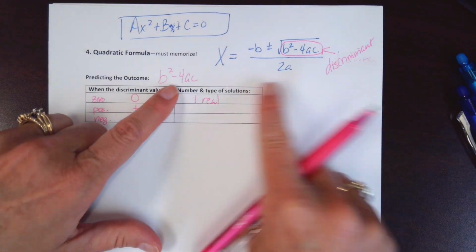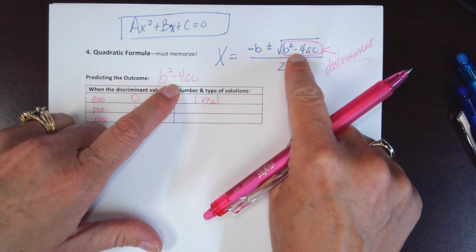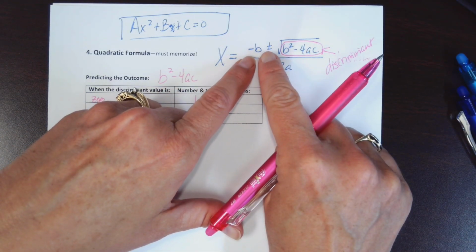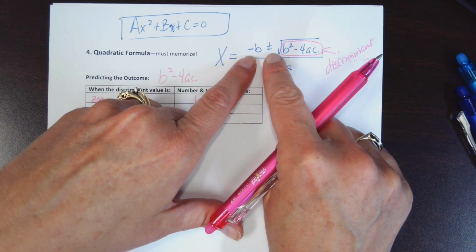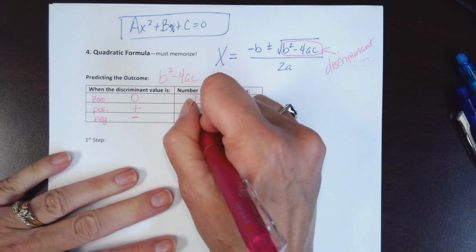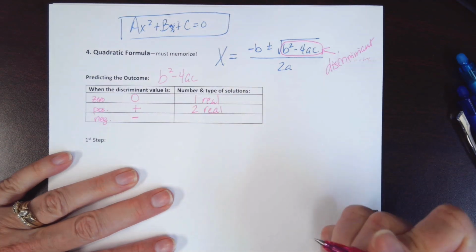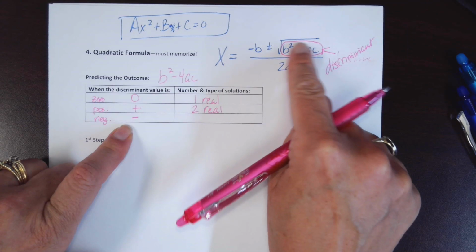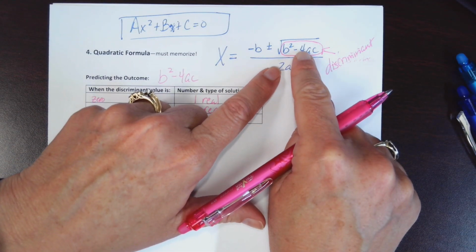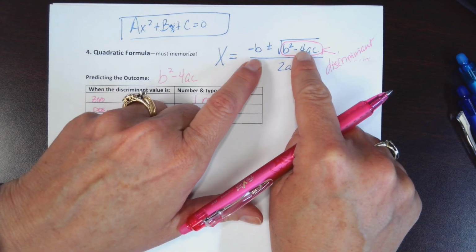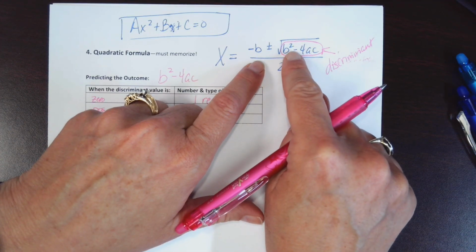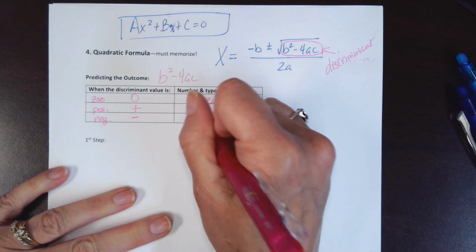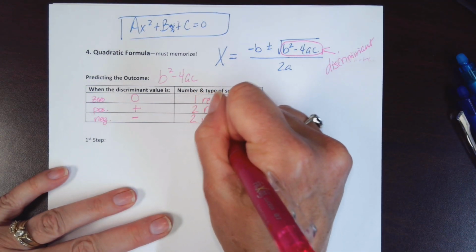If I work out b squared minus 4ac and it's positive, well, the square root of a positive number is a real number. So it's going to be real solutions, and I've still got that plus minus there, so I'm going to have 2 of those real solutions. But if it comes out to be negative, the square root of a negative number is what we call imaginary. It's non-real. So if this is non-real, it still exists, which means I'm going to have 2 of those non-real, or 2 imaginary solutions.